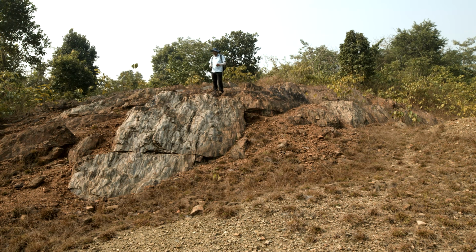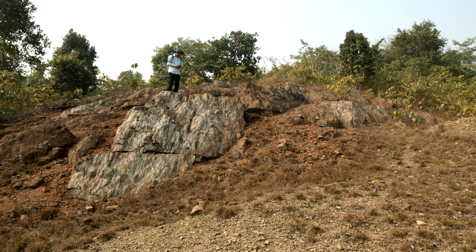In this place particularly, this particular horizon is very interesting and important in order to find the kinematics of the shear zone, particularly at this place, very precisely. And the reason is I am standing on a horizon which is of deformed conglomerate, which is very unique in this region.